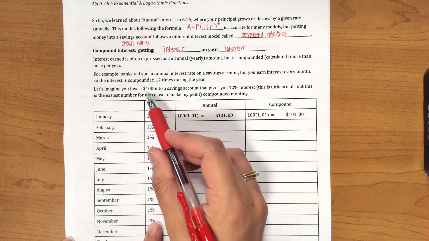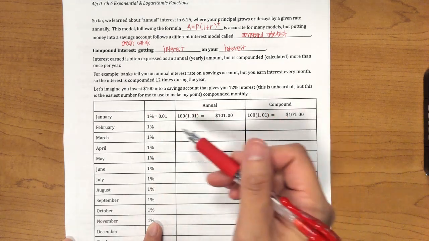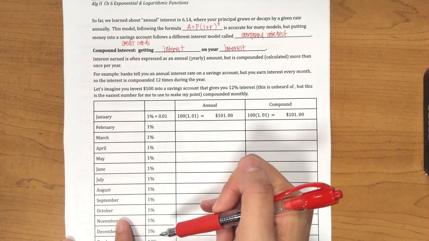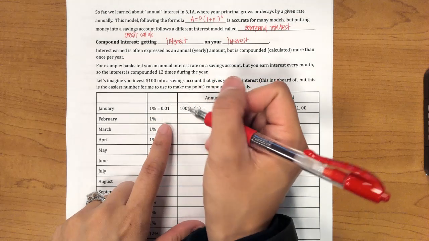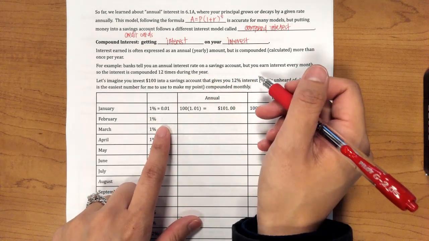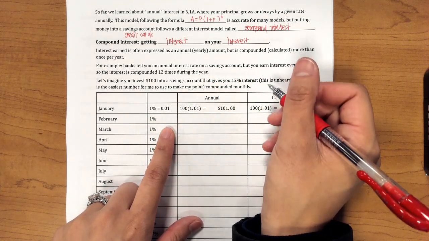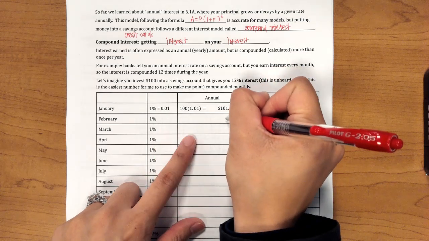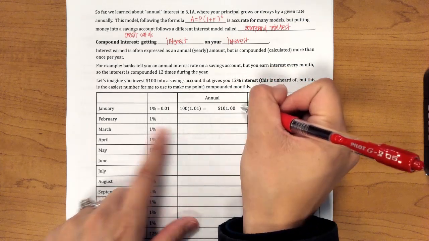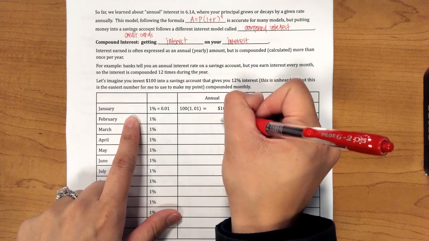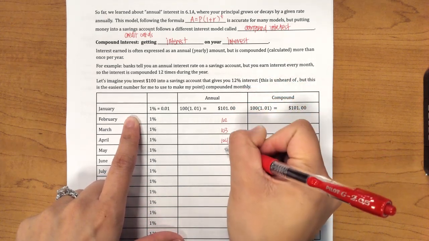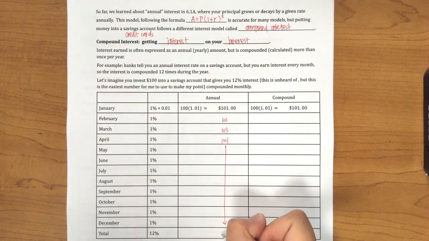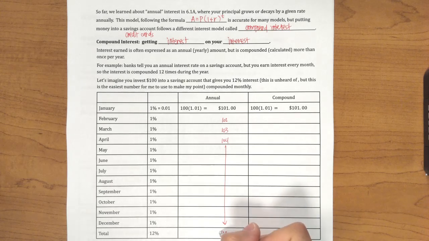And then if I put $100 into a savings account, then I can compound that 12 times a year. So how much is it? Well, 1% of $100 is just $1, right? So we're taking $1 and we're adding this. So we have $101 after 1 month. And so the next month we'll have 102, 103, 104, all the way down to December, we'll have $112.